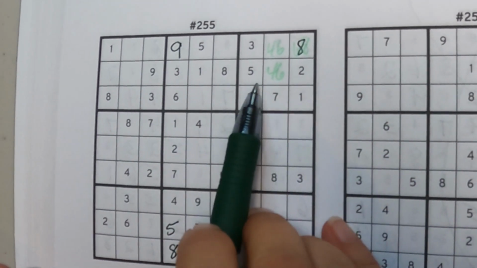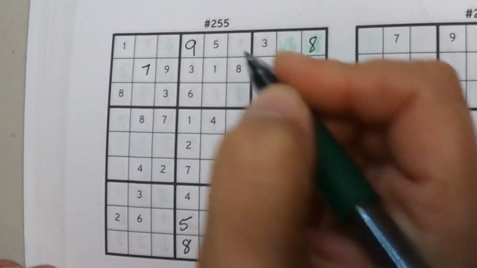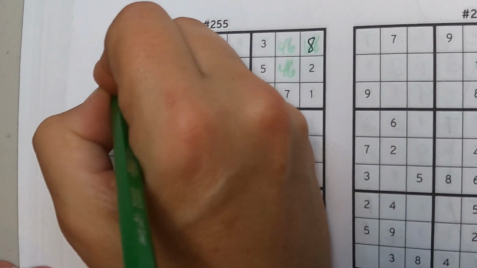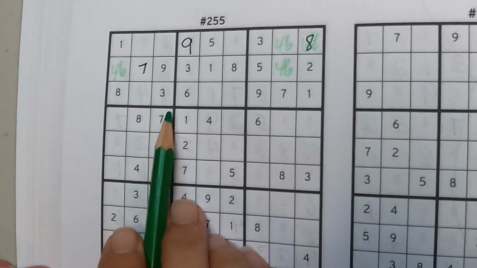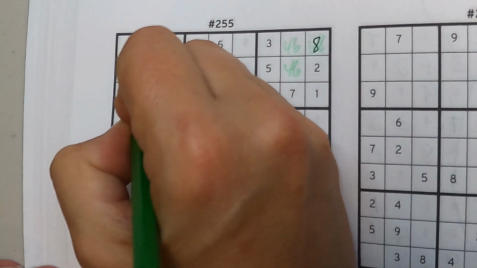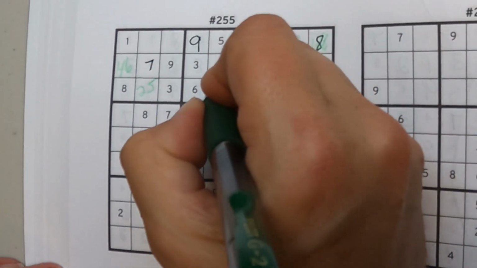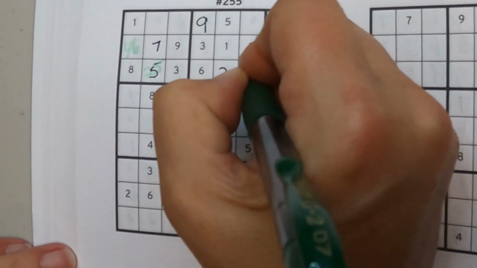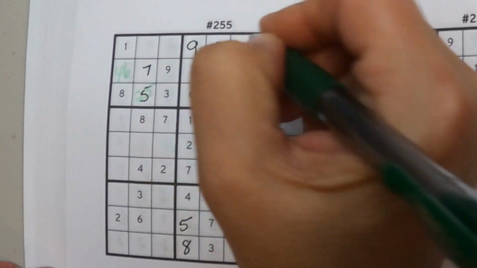For this row, we're missing 4, 6, and 7. We've got a 4 and 6 here, so this is our 7. Don't see any other help. So 4, 6. For this row, we're missing 2, 4, and 5. We've got a 4 here, so 2, 5, and a 5 here. So that means our 2 is here. That makes this our 5 and our 4. For this box, then, we're just missing a 7.